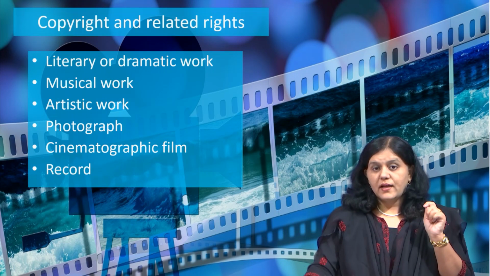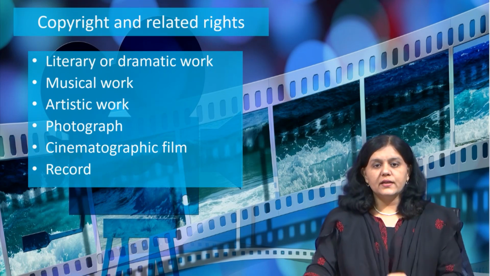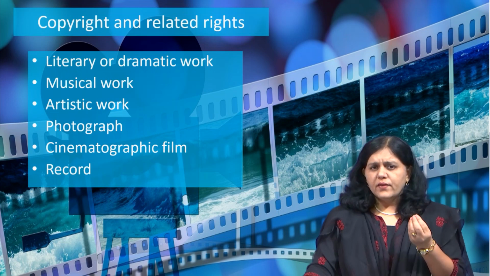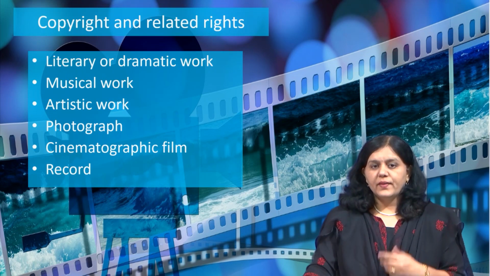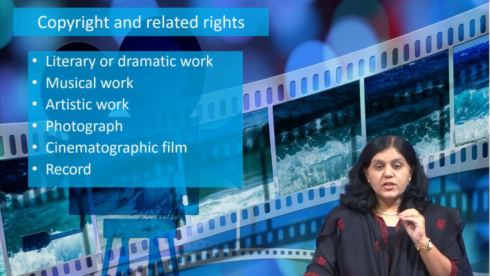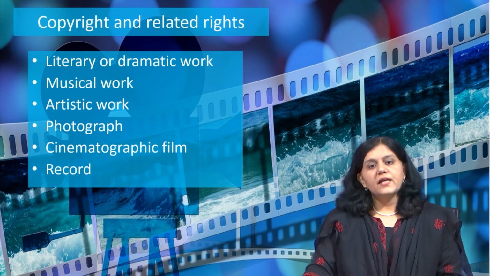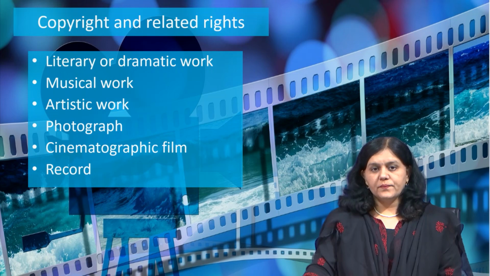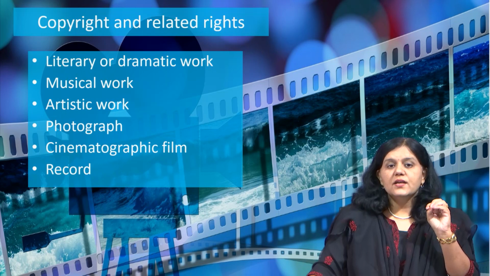We also know that artistic work includes paintings, sculpture, drawings, engraving, etc. Engraving is etching, lithographs, woodcut, prints, and all that kind of artistic creation. We have also appreciated that computer program is literary work and can be protected by copyright. Kindly note one more thing, that government work is copyrighted work.